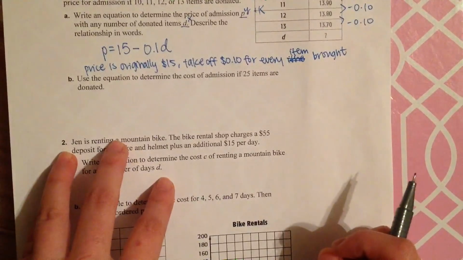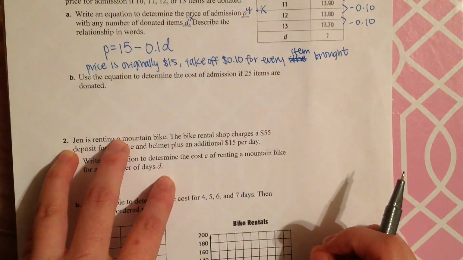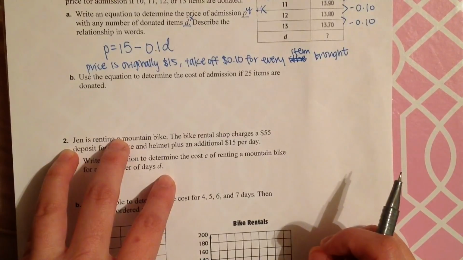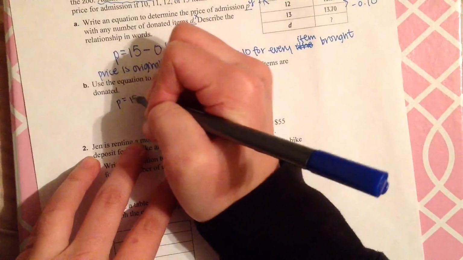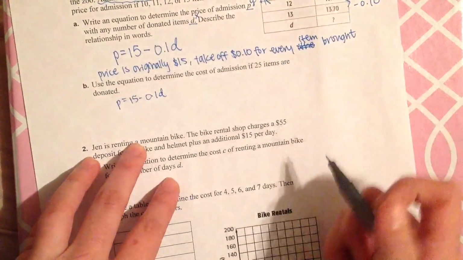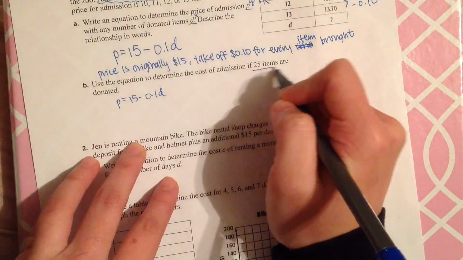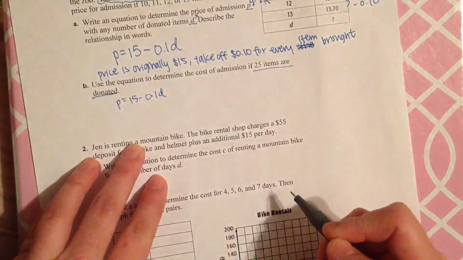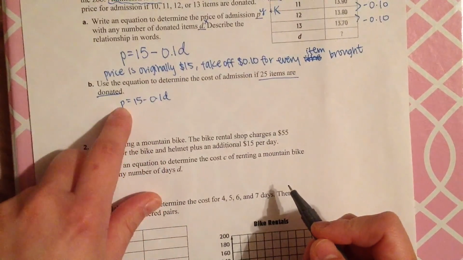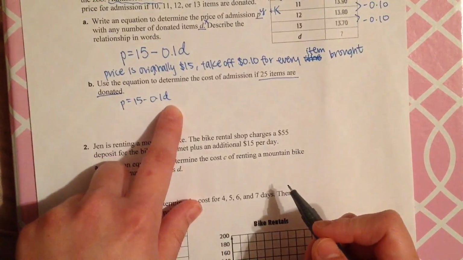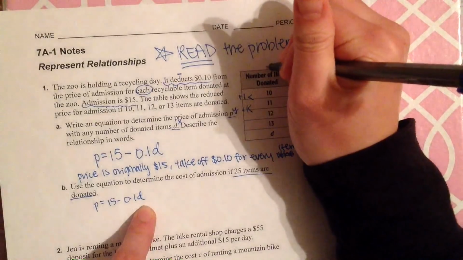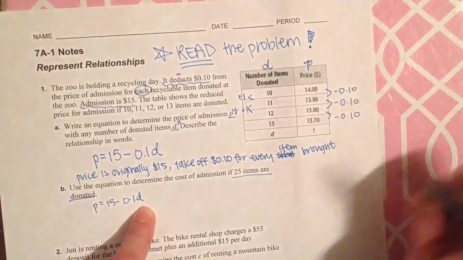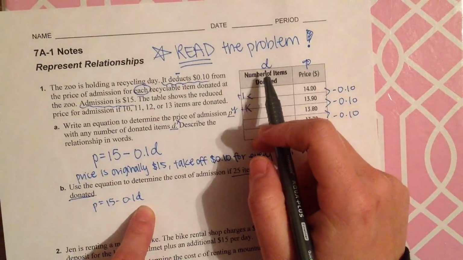Now it says, use the equation to determine the cost of admission if 25 items are donated. So we have this equation, P equals 15 minus 0.1D, and it's giving us a number, 25 items are being donated. Remember what your variables are. P is the price, and D is the number of items donated. On your table, if you need to label them to remember, this is D and this is P. Same thing as X and Y, but we're using the variables this problem gave us, D and P.